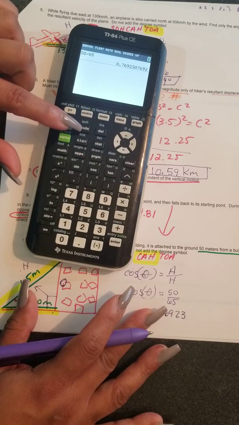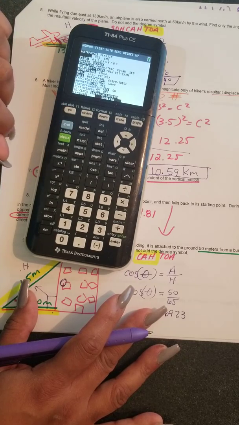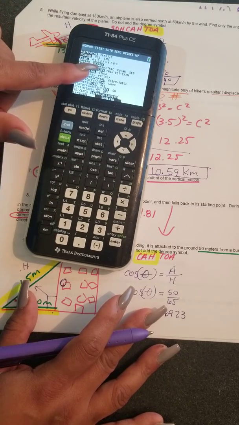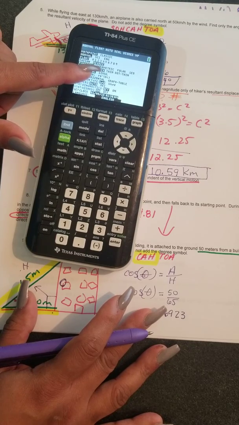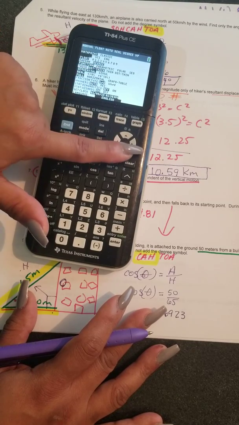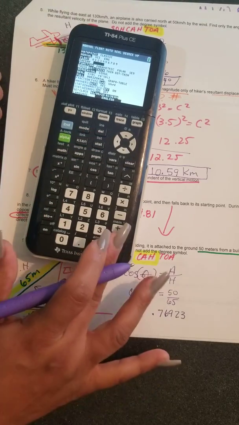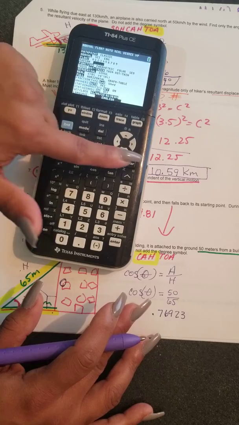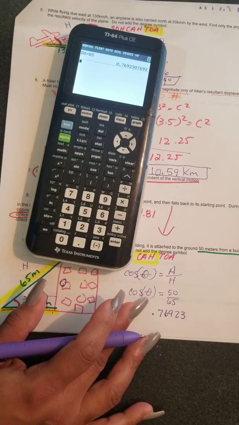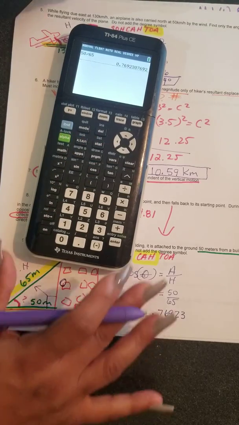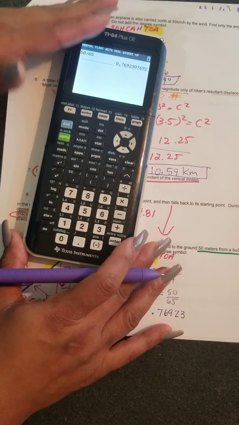Now, did some of you remember to make sure that your calculator was in degrees and not radians? How do you do that? You come over here to the mode button. I can see that my calculator is highlighted in degrees. If it's not, I can go down and go sideways, hit enter. Now it's flashing, and then I hit clear. Just as a reminder, some of us may have forgotten to make sure that our calculator is in degrees.